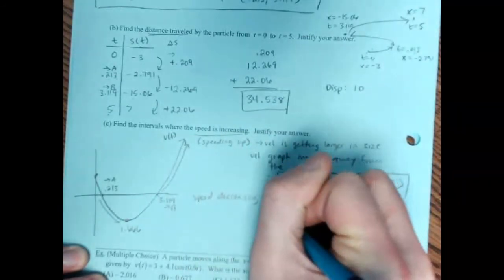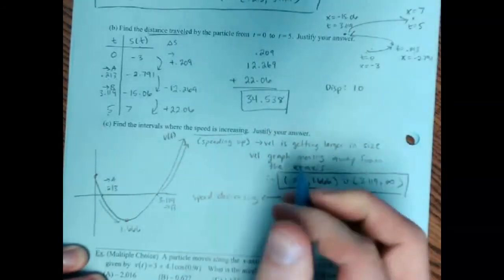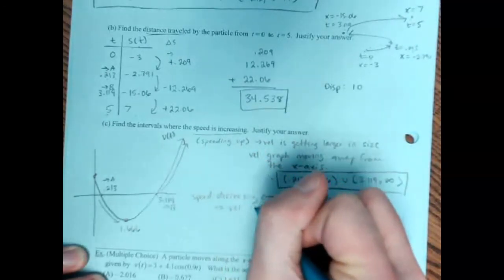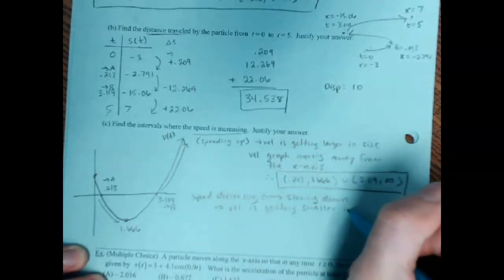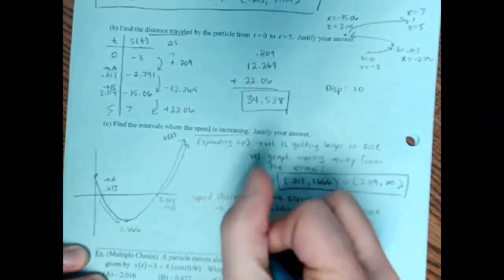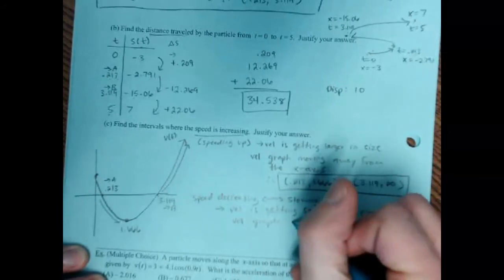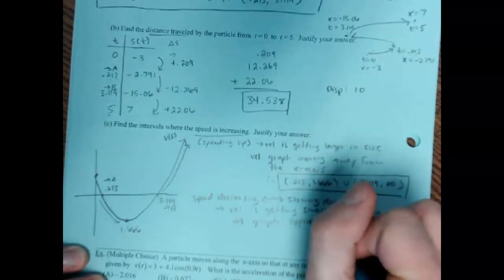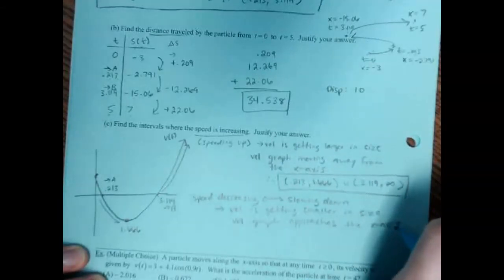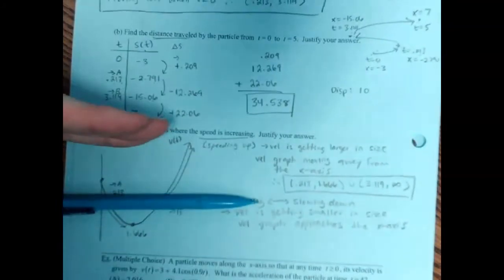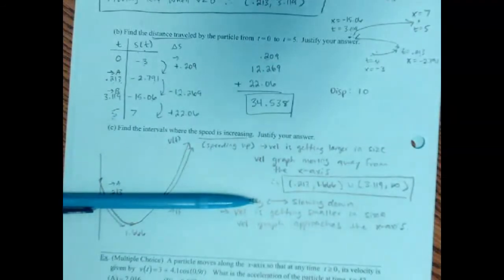That would be the same thing as saying slowing down. That would be the same thing as saying your velocity is getting smaller in size, which would mean your velocity graph is not moving away from the x-axis, it would be approaching, getting closer to the x-axis. The x-axis is a size of 0. So if your graph is coming back towards 0, like if it's positive and getting closer to 0, that means it's getting smaller and smaller and smaller, right? It's getting smaller in size.